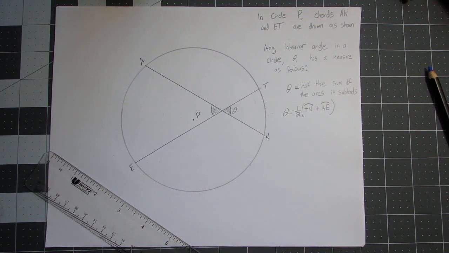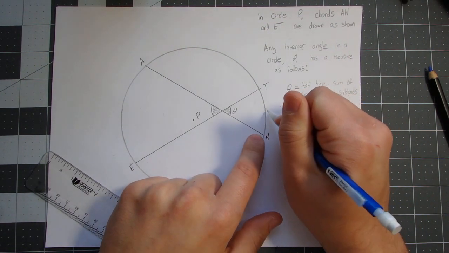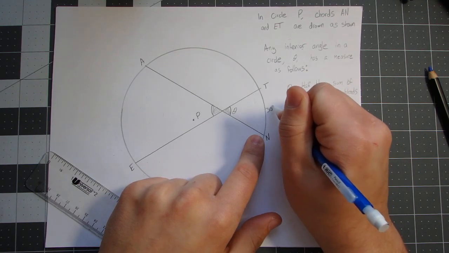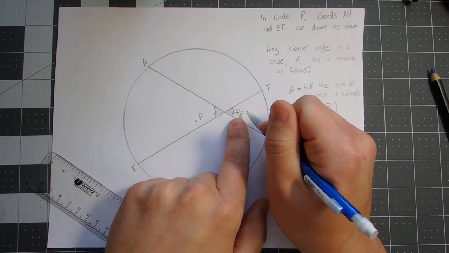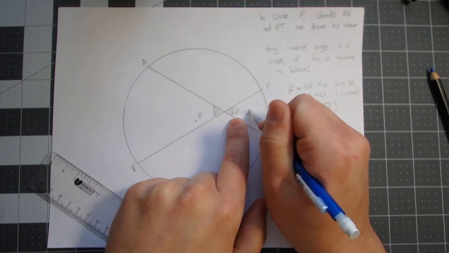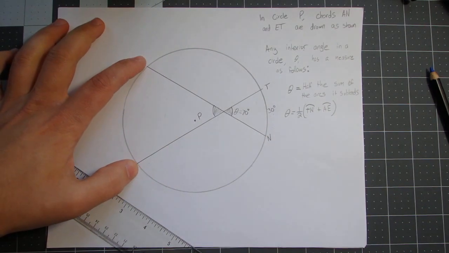So, if I was told that this arc here was 30 degrees, and I was told that theta had a measure of 70 degrees, and I said, find me arc AE.